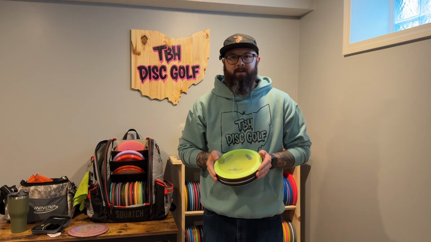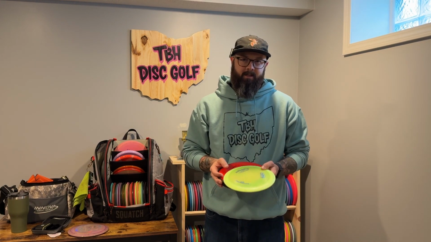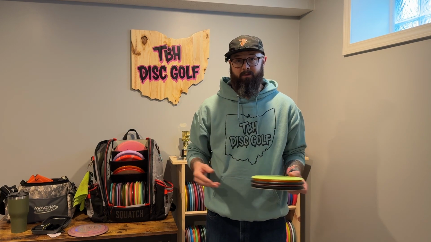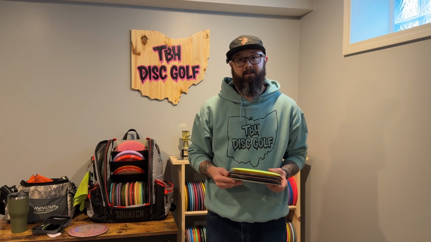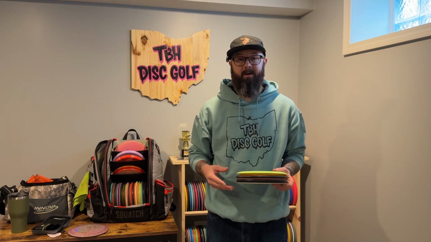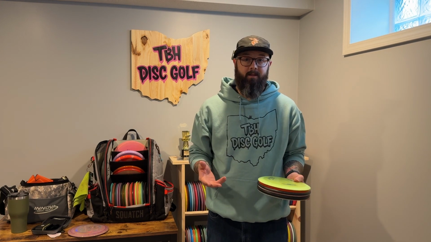So one thing I do want to say is that these numbers are extremely subjective. The manufacturers basically just make up their own numbers. There's no real science to it. Sometimes manufacturers even release discs and have people throw them and tell them what numbers they think their discs are.